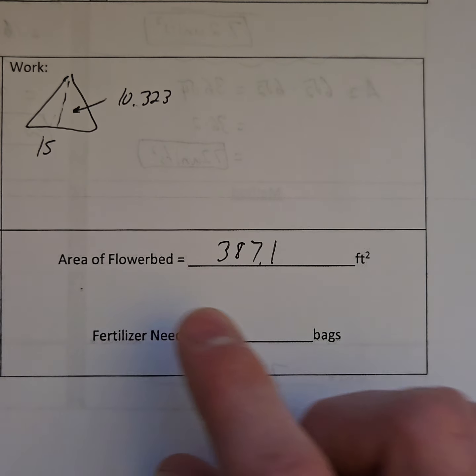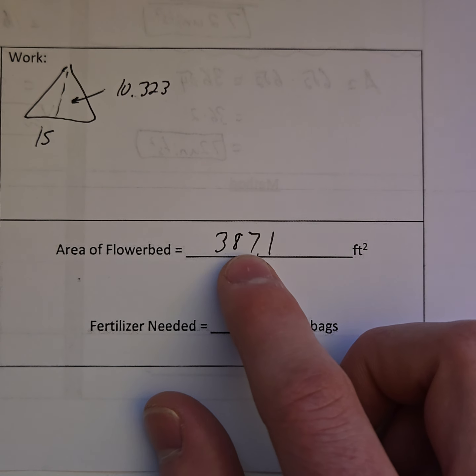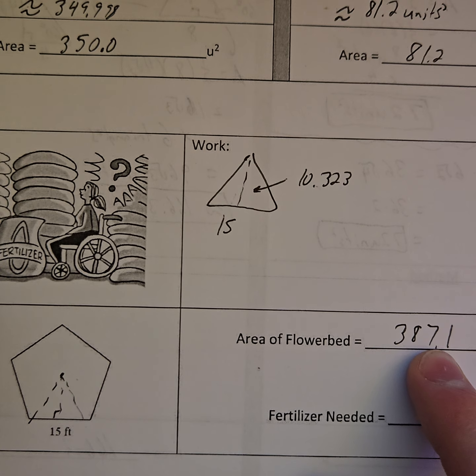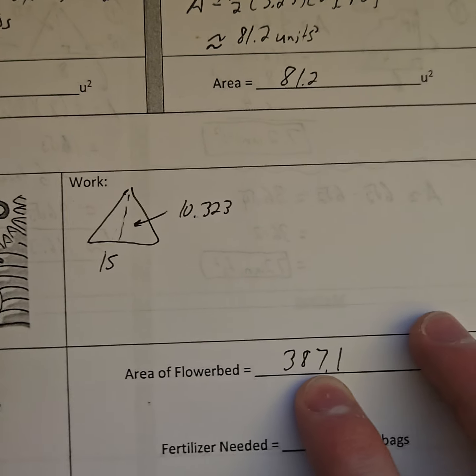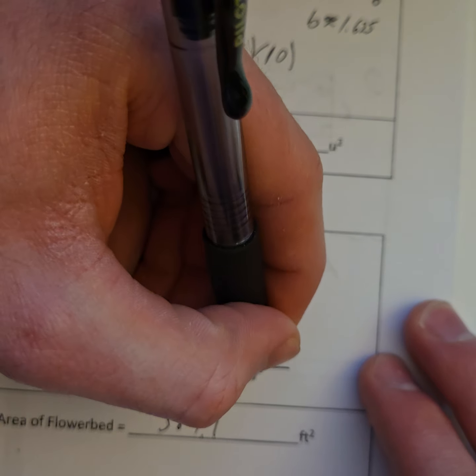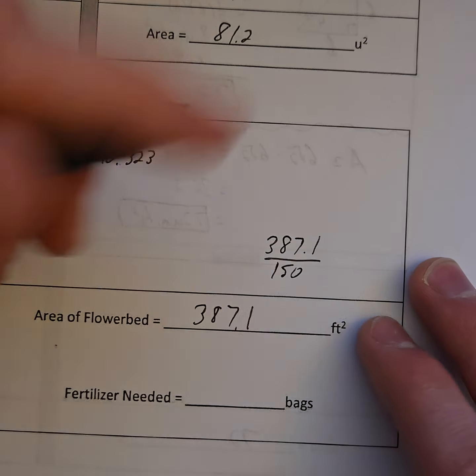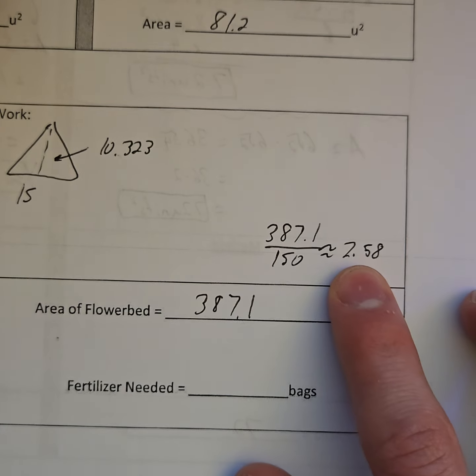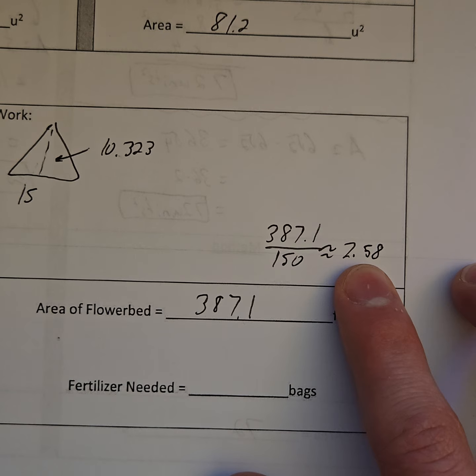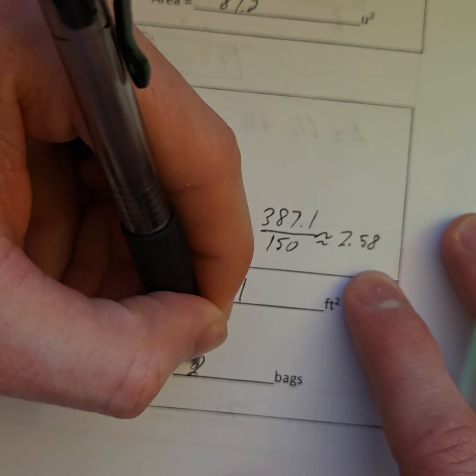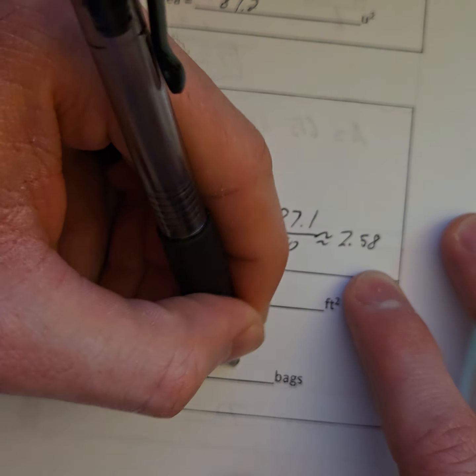And then it says in the problem that each bag of fertilizer that she buys covers 150 square feet. So if you take 387.1 divided by 150, that ends up giving you around 2.58. So she would need to buy at least 3 bags of fertilizer to cover her pentagonal flower garden. So you'd put she'd need to buy at least 3 bags of fertilizer.